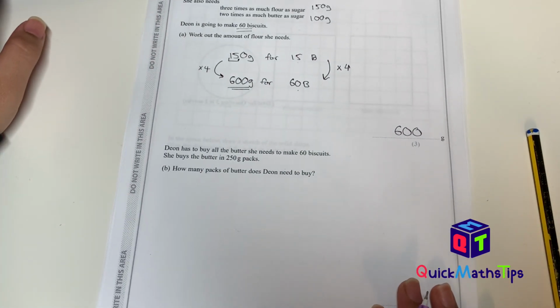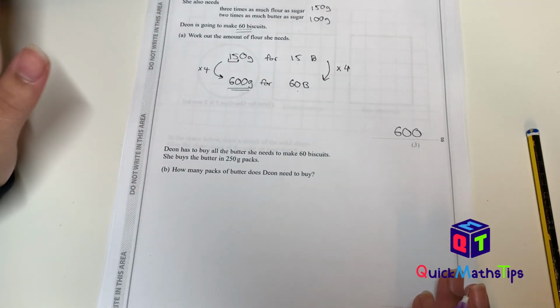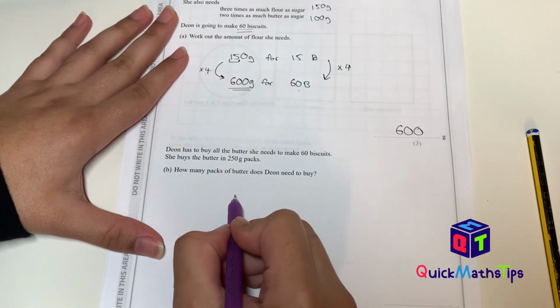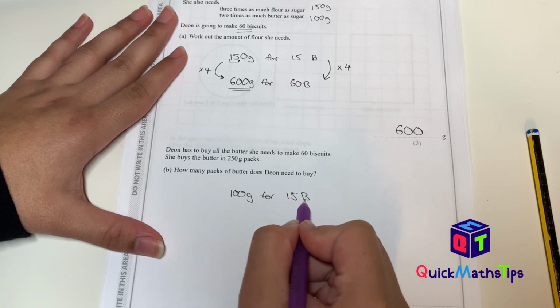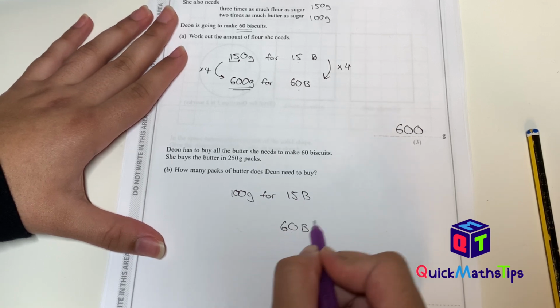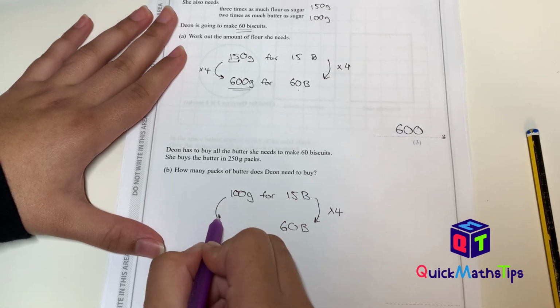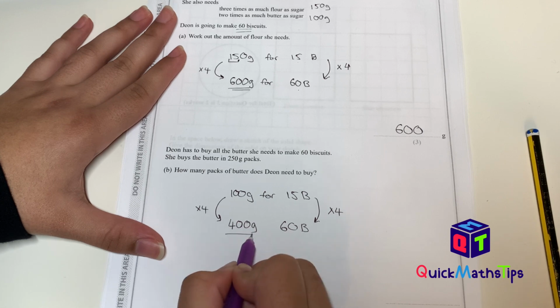Next question, Dion has to buy the butter. She has to buy all the butter. She buys it in 250 gram packs. How many packs of butter does Dion need to buy? Now, we know for butter, we're going to need 100 grams for 15 biscuits. Again, we are making 60 biscuits. To get from 15 to 60, we multiply by 4. So we're going to multiply this side by 4 as well, and we are going to need 400 grams.